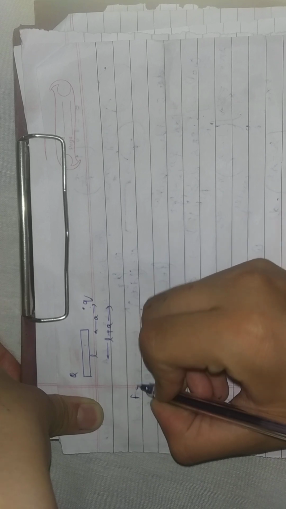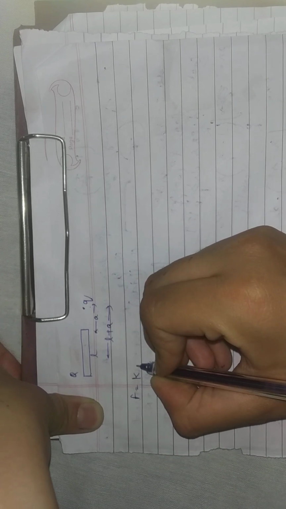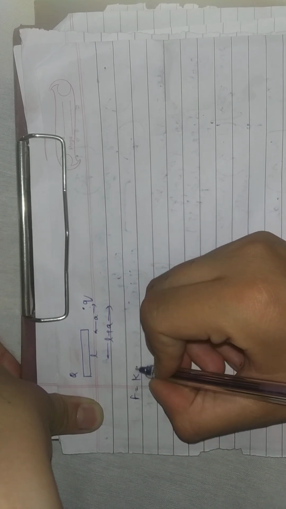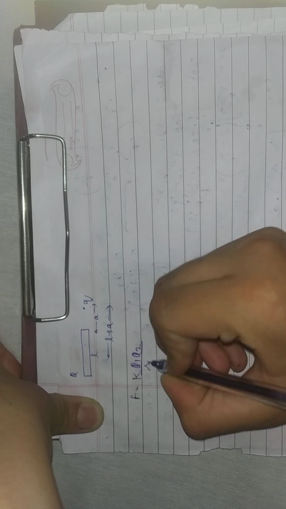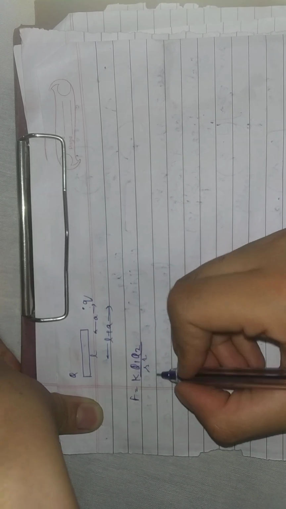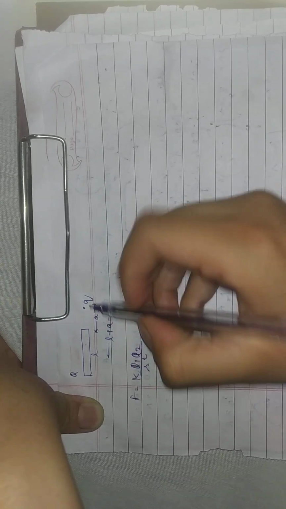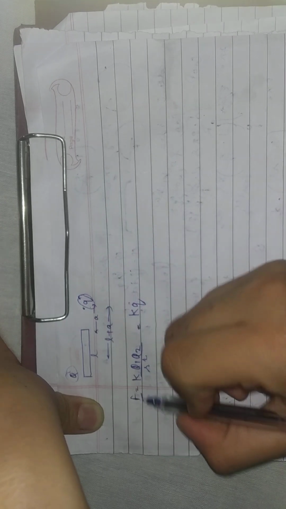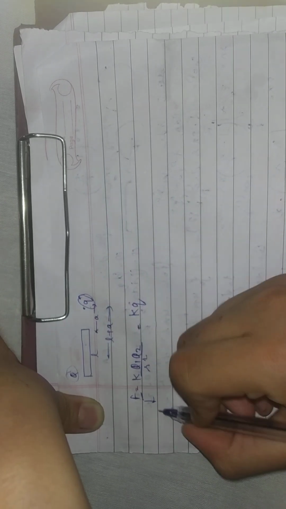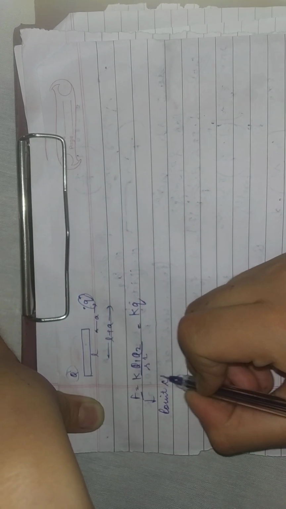So we all know the formula is F equals K Q1 Q2 upon R square. This is the formula, right? Now obviously we know that K Q, this small q. As we all know, this formula is applicable only for point charges, so we can't apply this for such a big rod.